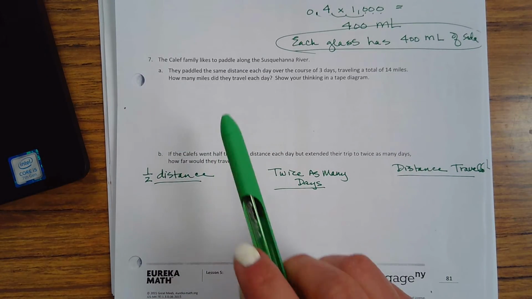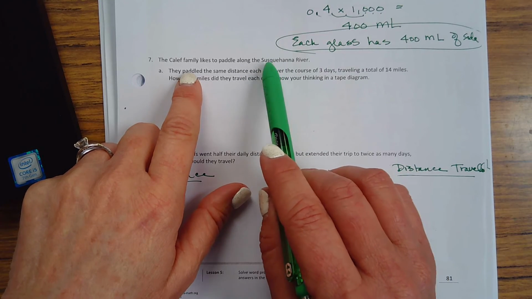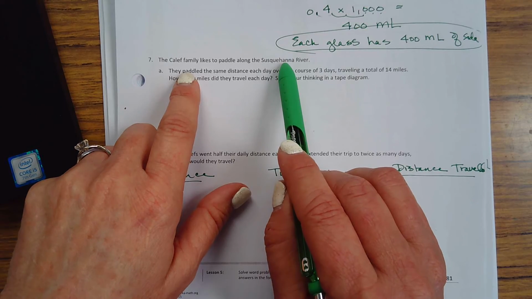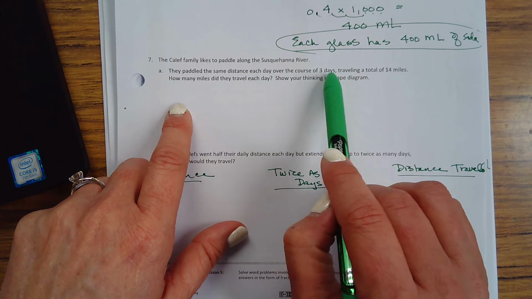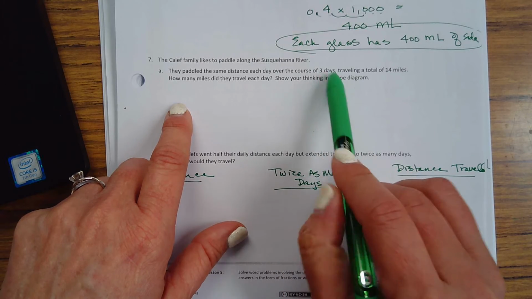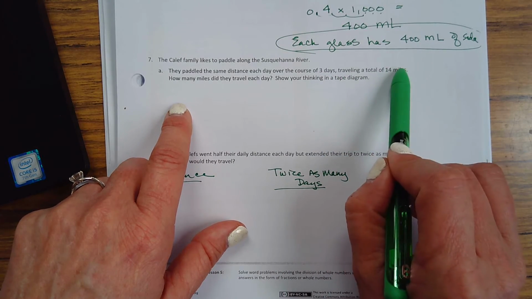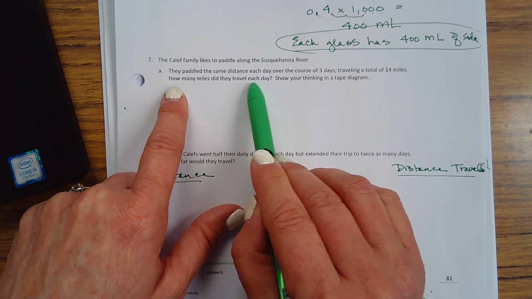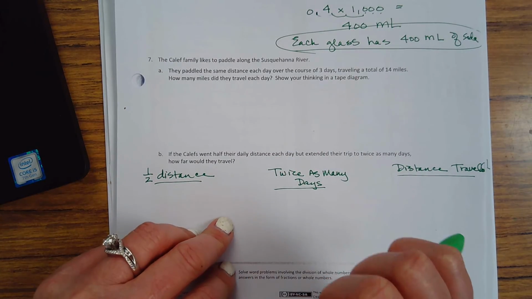Okay, the last two problems. The Cala family likes to paddle along the Susquehanna River. They paddle the same distance each day over the course of 3 days, traveling a total of 14 miles. So total, the whole 14 miles divided by 3 days. How many miles did they travel each day? Show your thinking in a tape diagram.